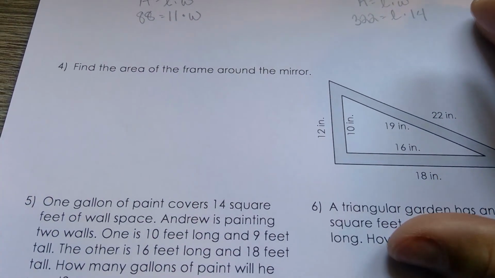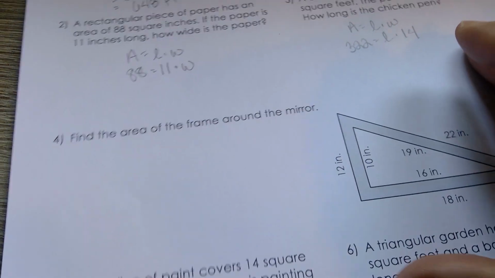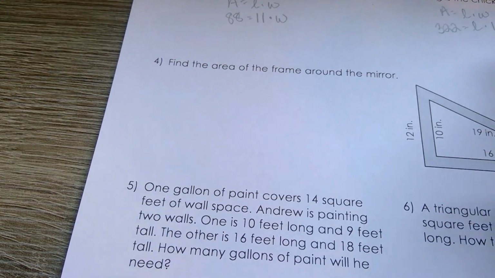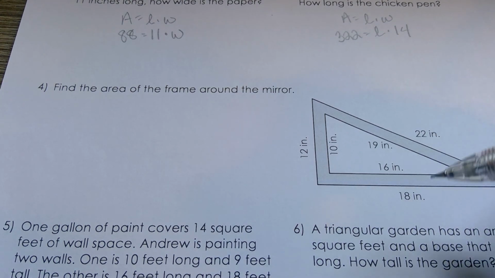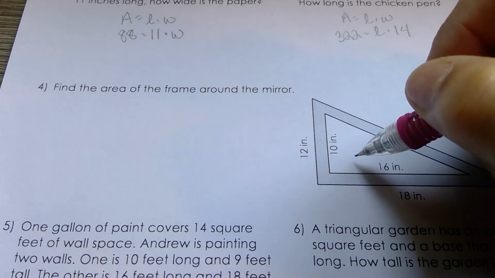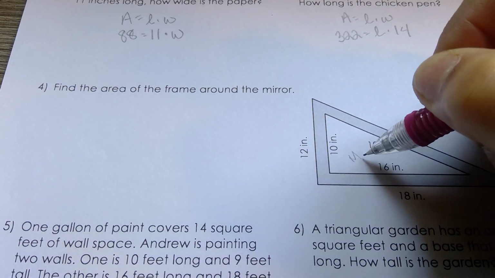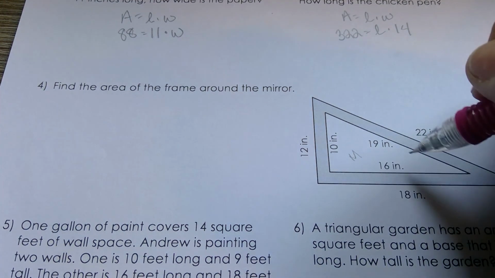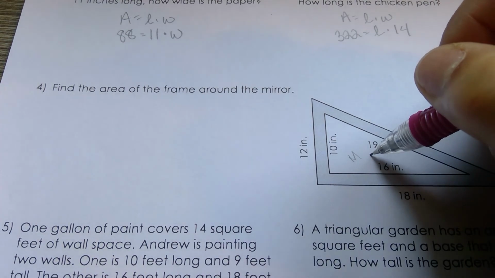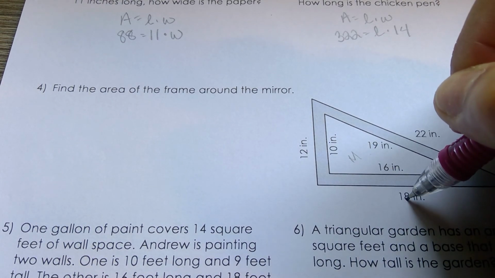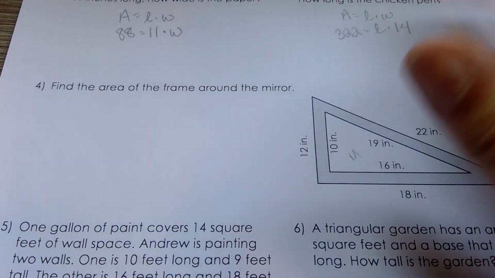Let's see here. I did one. I set up these two for you. Let's work this one together. We want to find the area of the frame around the mirror. So here's the mirror. It's a weird looking mirror. But we want to know what the frame is. So we're going to find out what this is first. Then we're going to find what this is, and we're going to subtract the two.